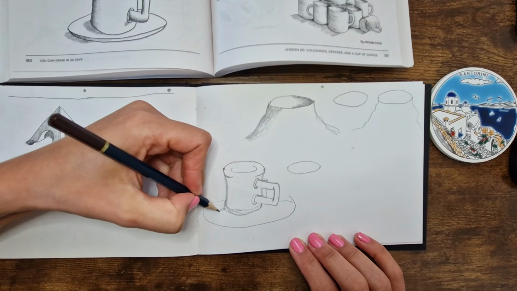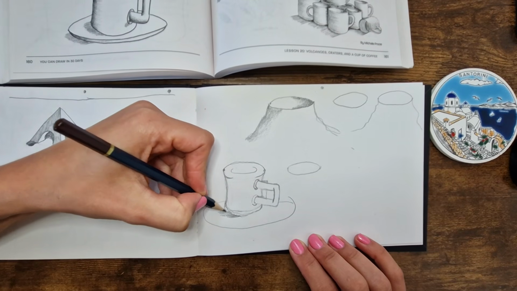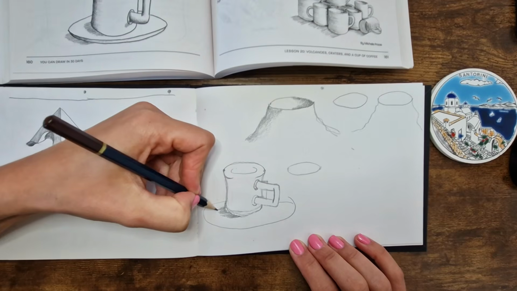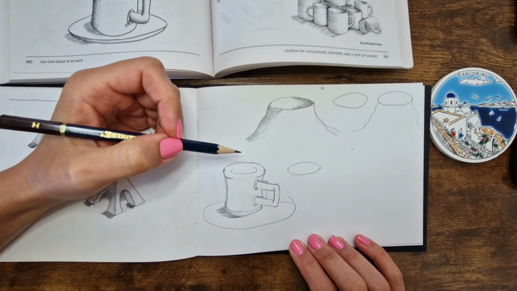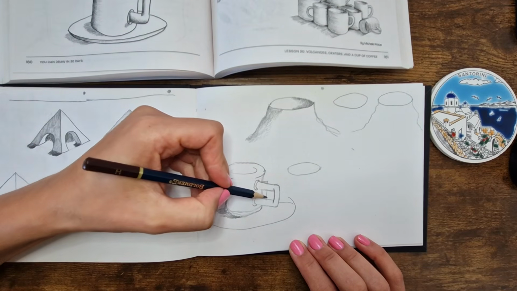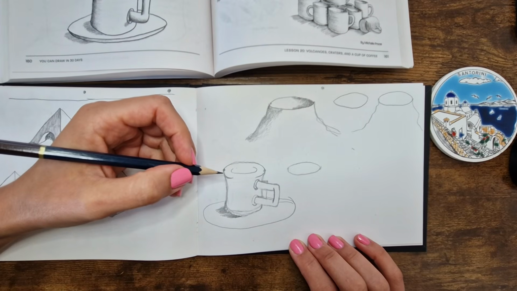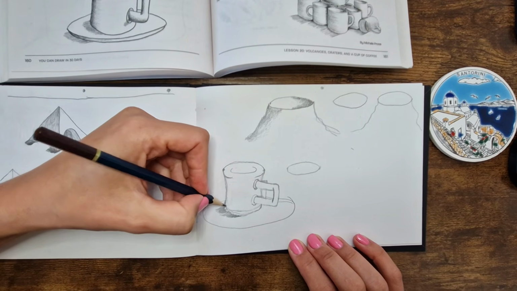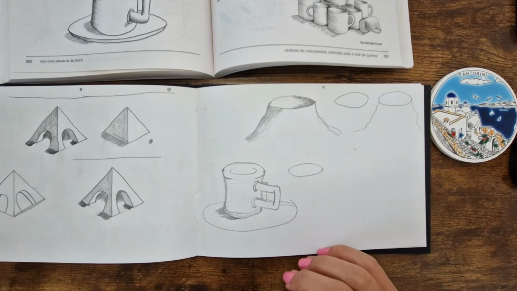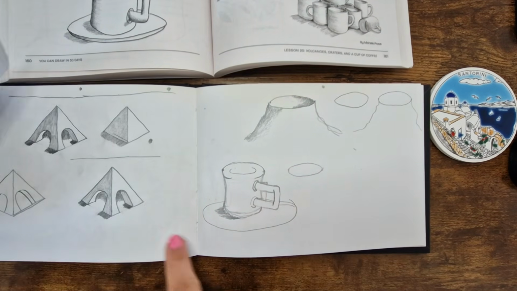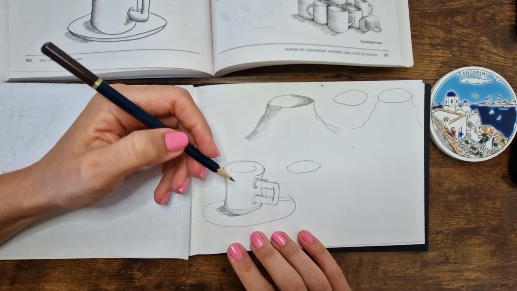It's just to add a little bit, like the mug is standing on something. But drawing ovals like that for certain circles is definitely a challenge. A lot more challenging than drawing pyramids or squares or anything like that.